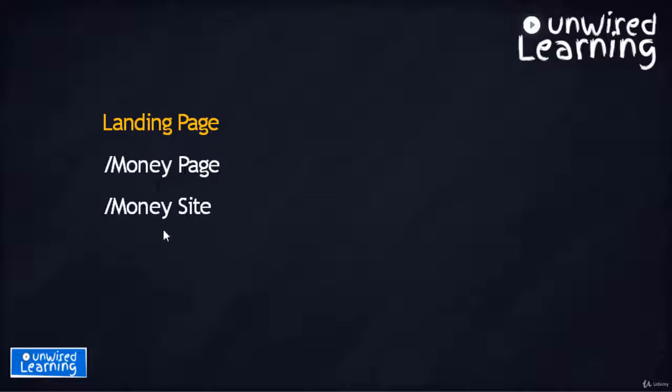Why do I write money page or money site? If you are an e-commerce owner and a user is coming to your product page, or you are doing an advertisement for that particular product, suppose you have an ad. If the user clicks on this ad and it opens your website, this is your landing page. So if the user is coming from this advertisement to your product page, this is your money website and this is your money page.